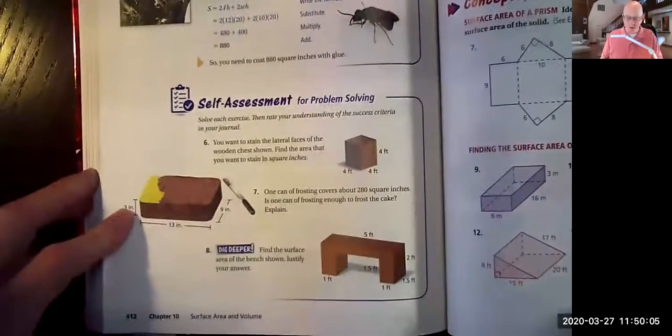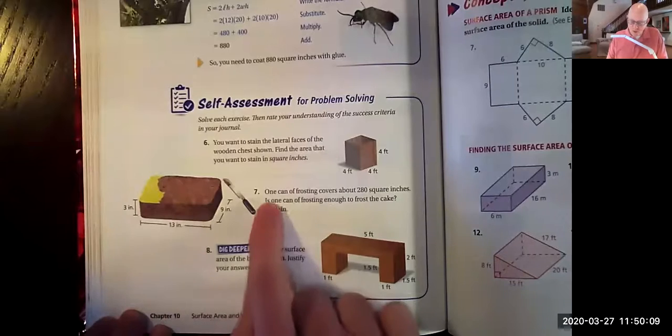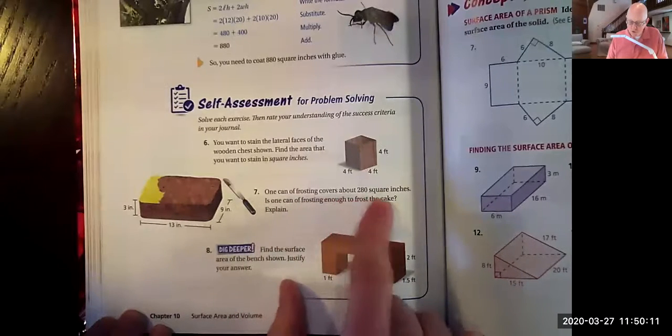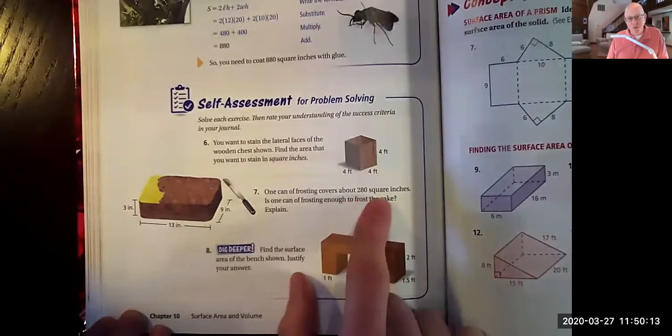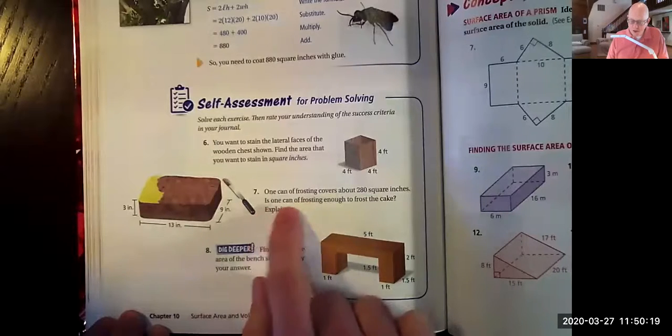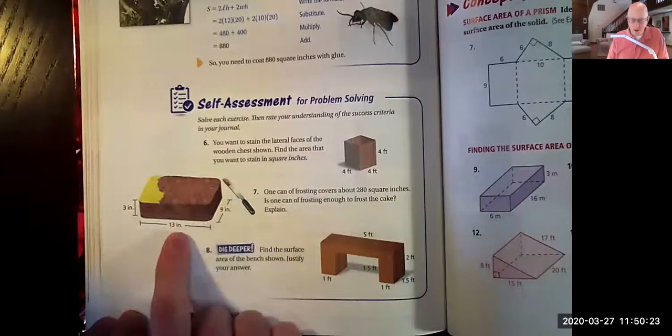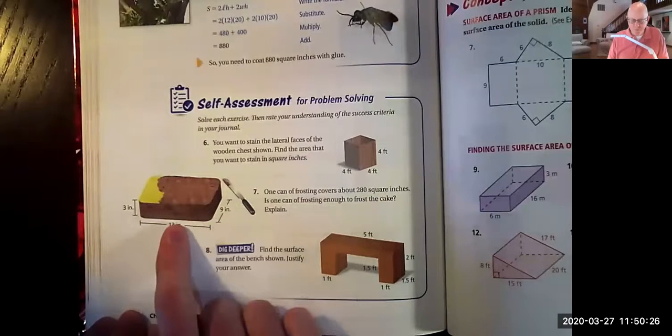And then there's some other problems down here, including frosting a cake. This says 1 can of frosting covers 200 square inches. Now, 200 square inches is an area measurement. A can of frosting is a volume measurement. Is 1 can of frosting enough to frost the cake? So here's the cake. And maybe we'll do that problem, but really, I don't think I'm going to do that problem as an example, but you should be thinking about that problem. It really matters how thick the frosting's put on.